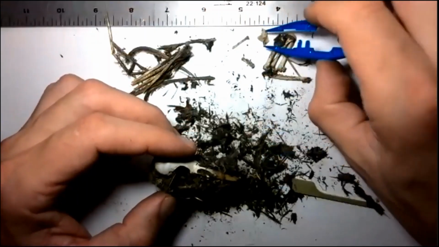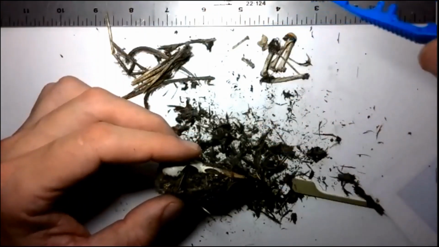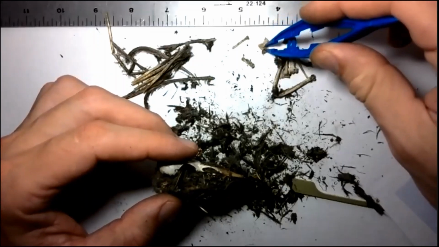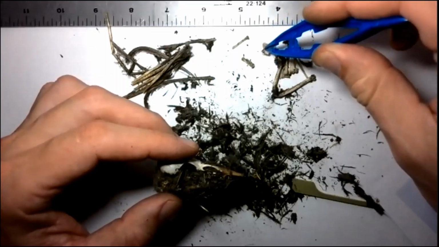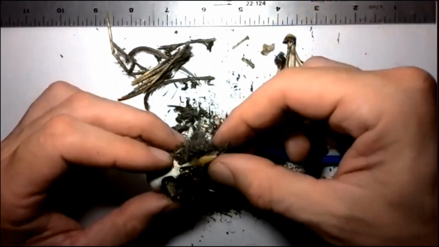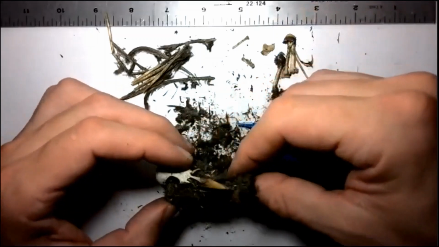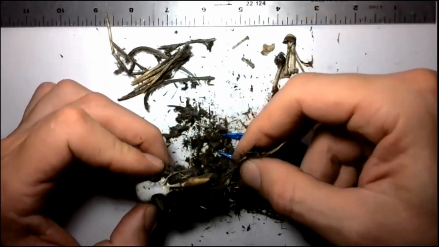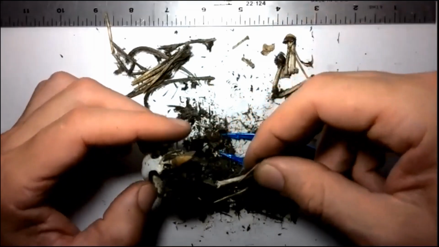I can see a fragment here. This could be part of the scapula. I honestly don't know. The chest bone is, again, like paper. It's very, very fragile. It's very interesting the way it feels. And it keeps pulling pieces here, and more feathers keep coming.